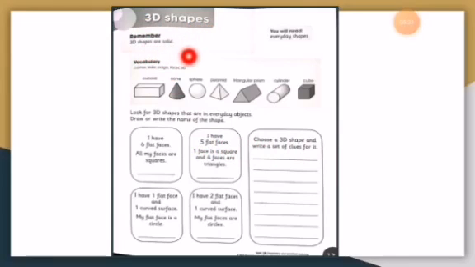3D shapes are solid shapes. At the top of your page, see, here are some 3D shapes. Then here is the one question. Here are the 5 parts of this one question. One by one we will solve all the parts.